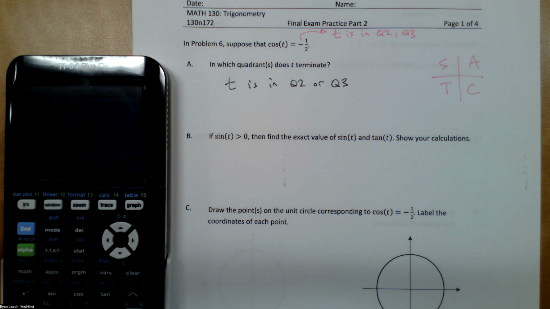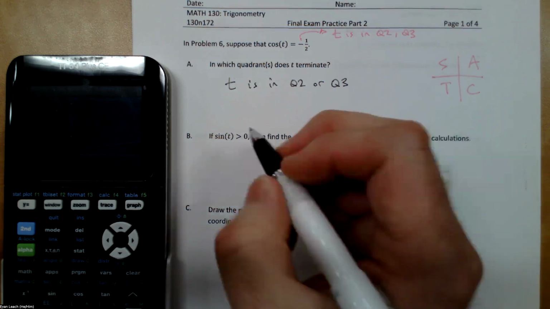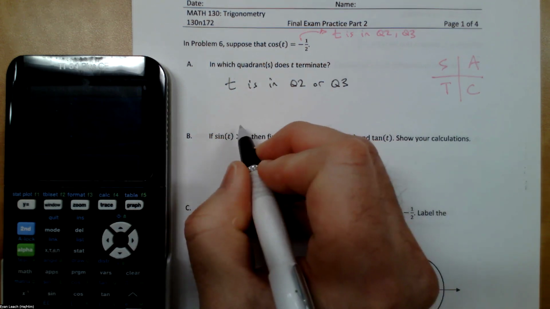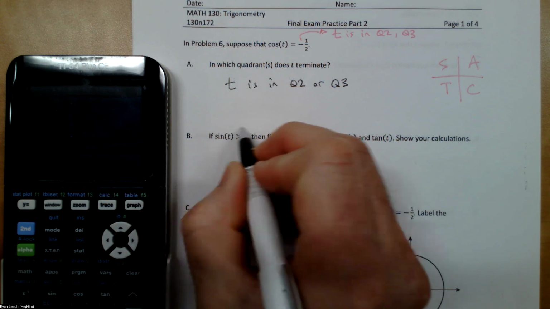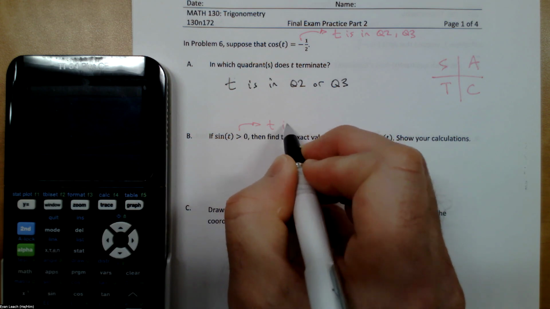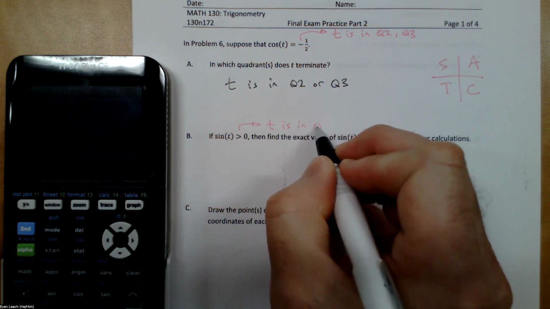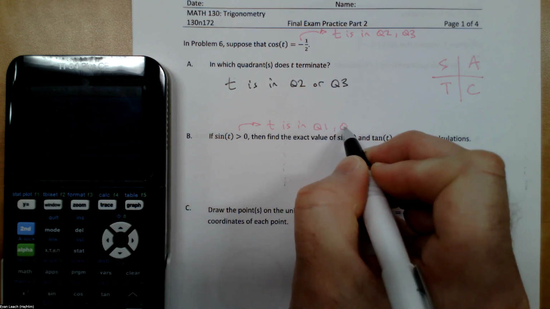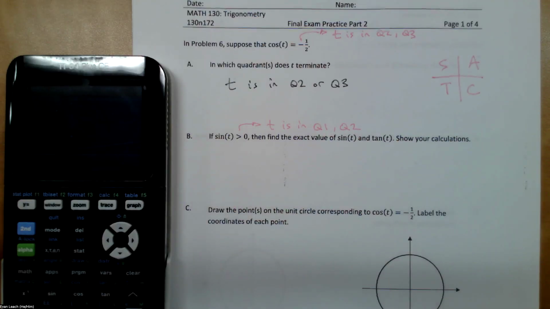Sine of t being positive, this is where we need to look at two things. Since sine of t is positive, this is telling us that t is in quadrant 1 or quadrant 2. Since t has to be in 2 or 3, and in 1 or 2, t must be in quadrant 2. So this tells us that t is in quadrant 2.